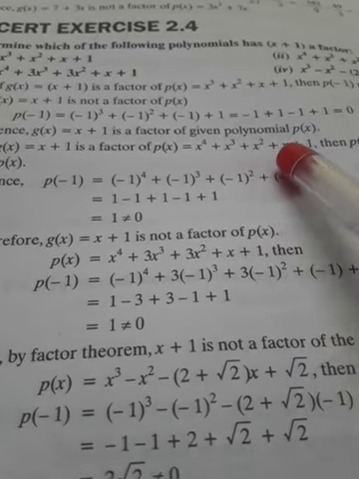Negative numbers even power will be positive. So 1, then plus negative 1 cube, negative 1. So this positive and negative into negative is negative. Then negative 1 square is positive 1. Positive into positive, positive itself. Then negative into positive, negative, then 1. Then the last plus 1.